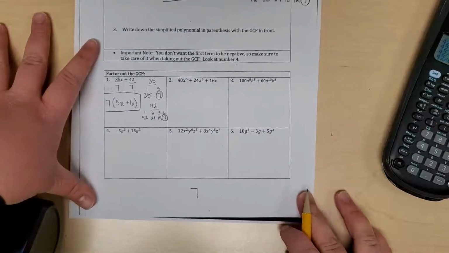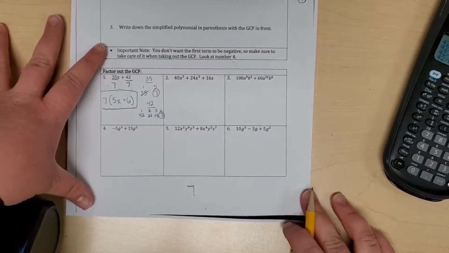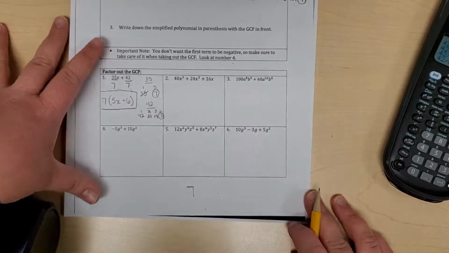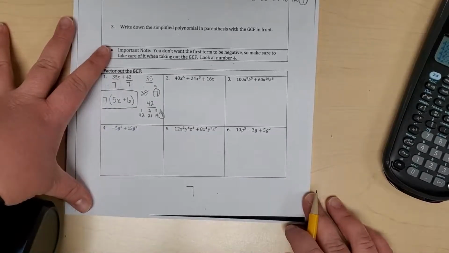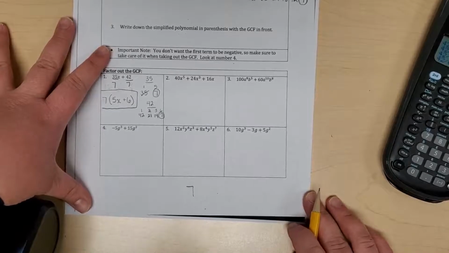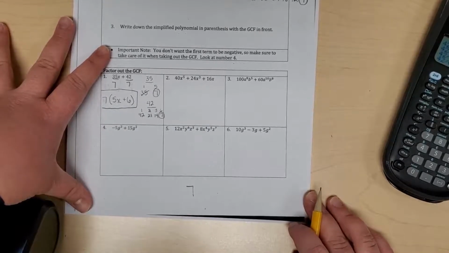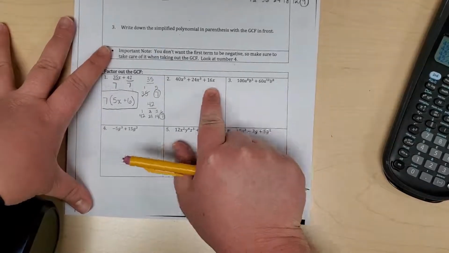Number 2, we have 3 terms. So we're going to have to find the GCF of all of them. So I'm going to show you a little trick here. You really don't need to find the factors of all of the numbers. You just need to find the factors of the smallest one. So that means I'm going to find all the factors of 16.